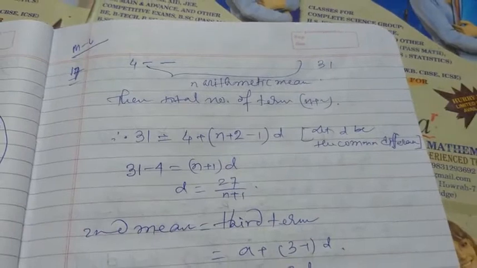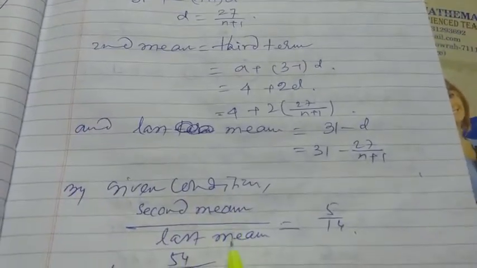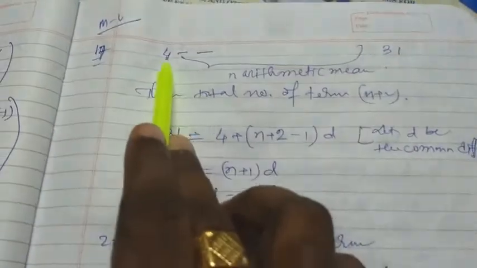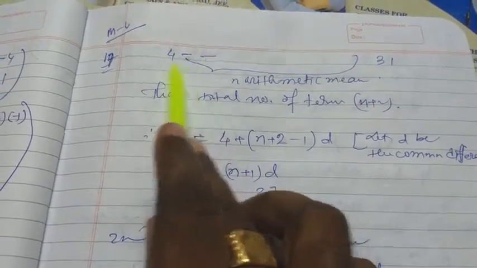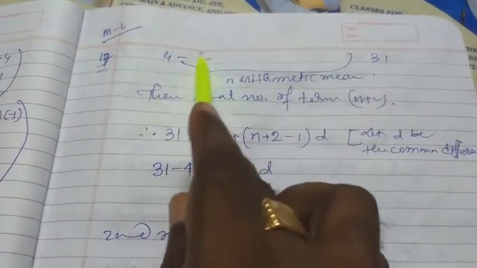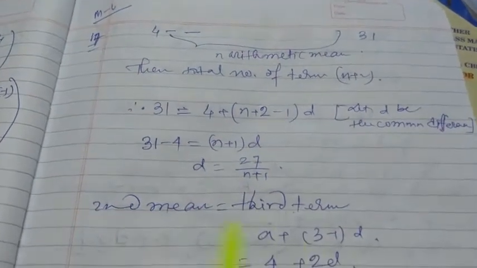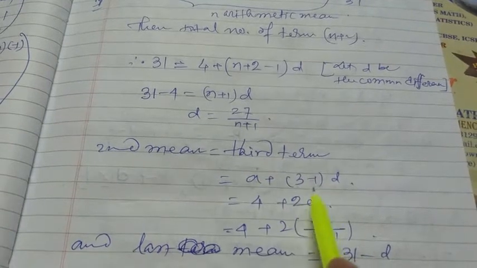And by the given condition, the ratio of the second mean to the last mean is equal to 5 by 14. Now the second mean of this series, first mean and this is the second mean, therefore the second mean is the third term of the series. The third term is equal to a plus (3 minus 1) into d.